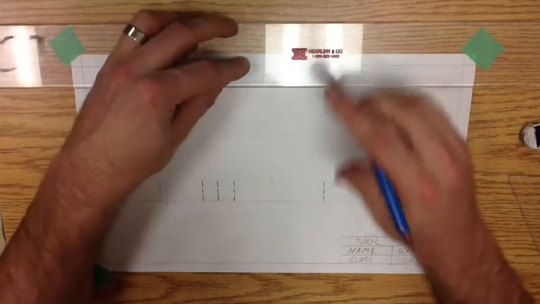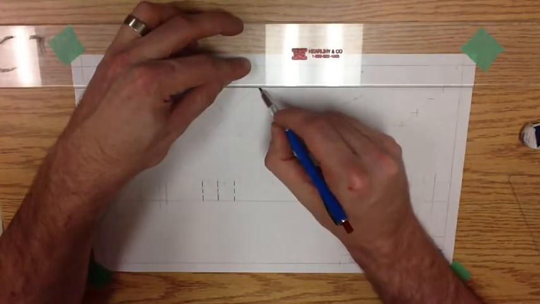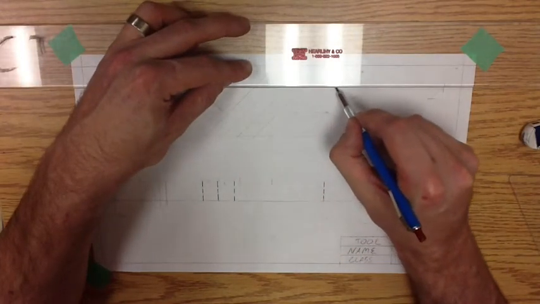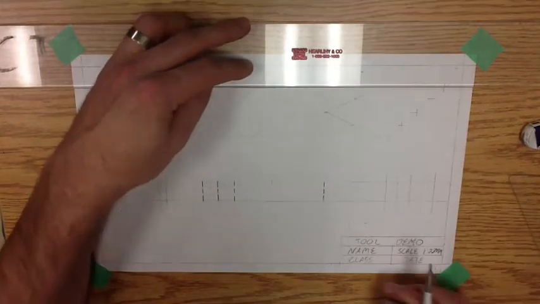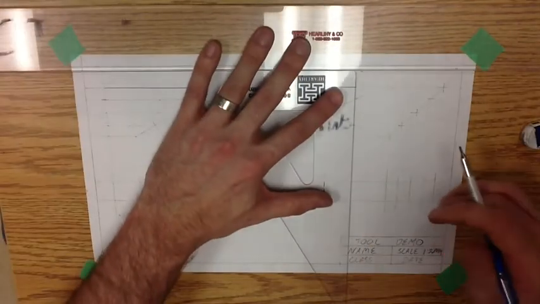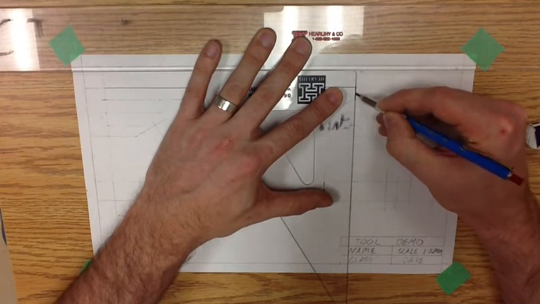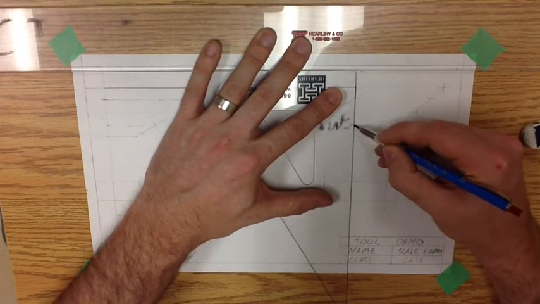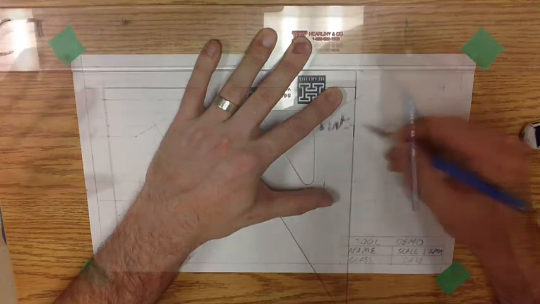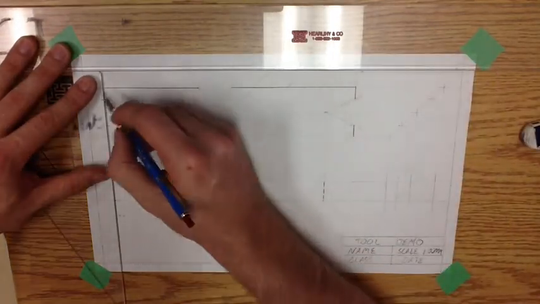If we remember correctly, all our object lines need to go over top of an already drawn construction line. I make sure to use a straight edge to fill in all of these lines. I'm drawing slowly and carefully to make sure I keep the correct layout that I've already done previously.